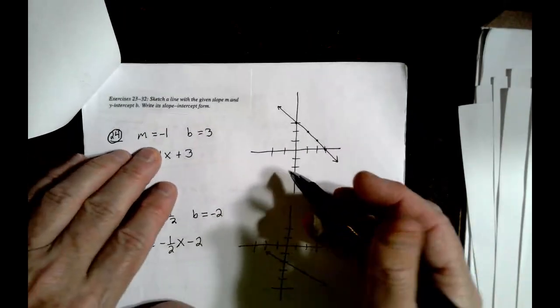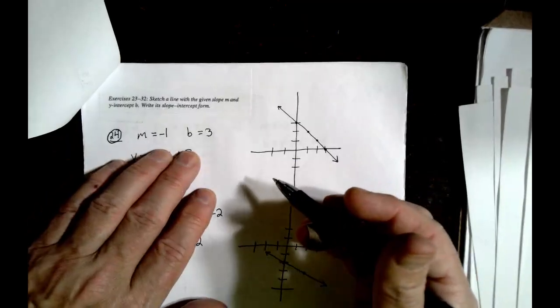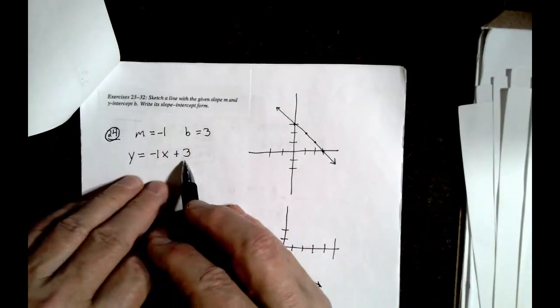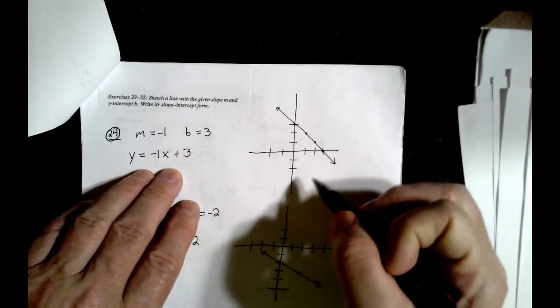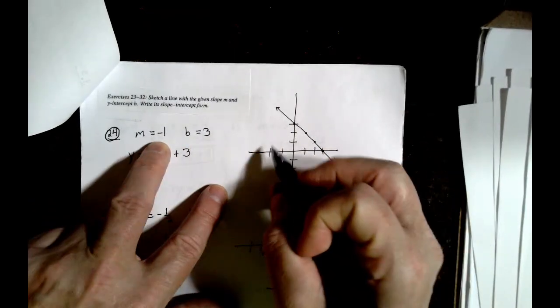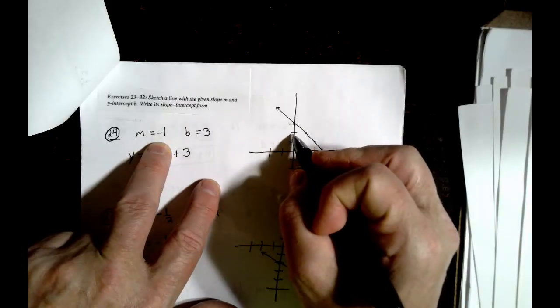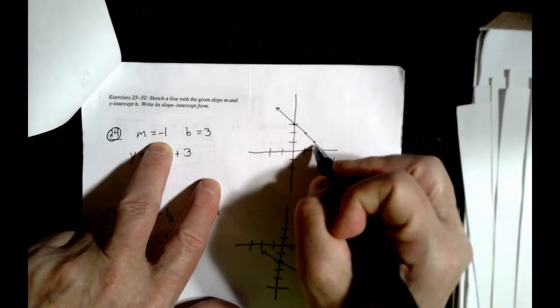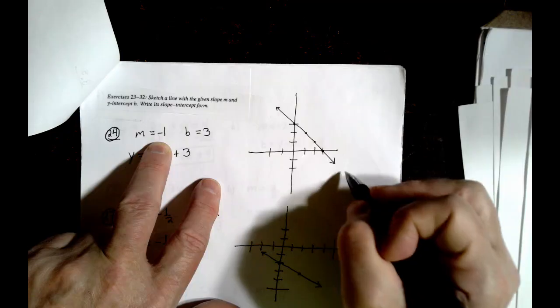Problem 24, they give you a y, m, and a b, and they want you to write out the slope-intercept form. And to graph it, you start with your b, which is 3. That's where it crosses the y-axis. And your slope is -1. That means you fall 1, run 1. Fall 1, run 1. Fall 1, run 1. And so you got your y-intercept.